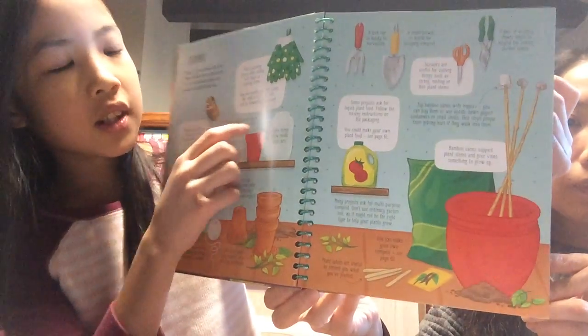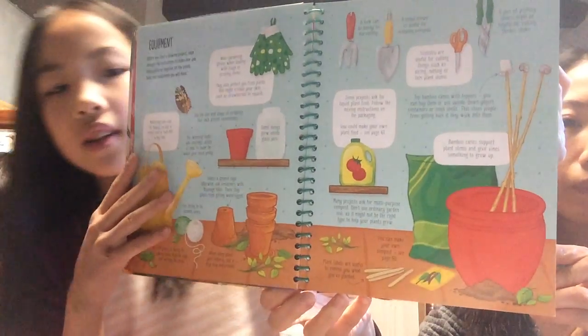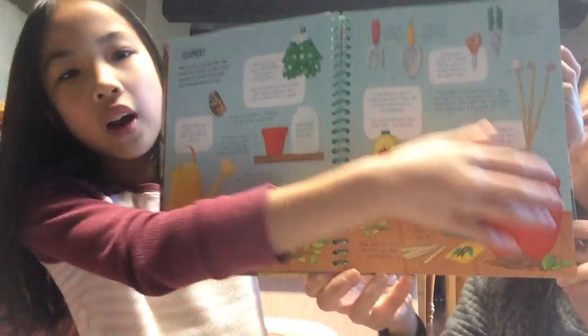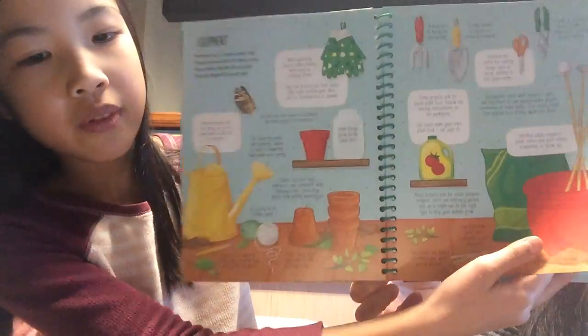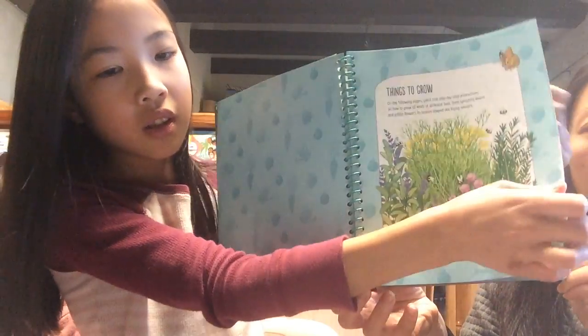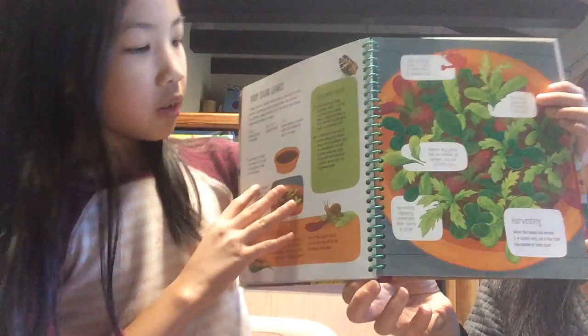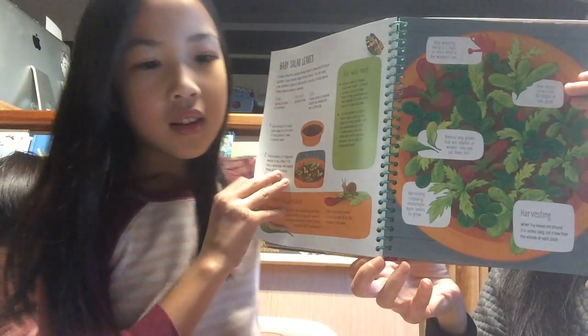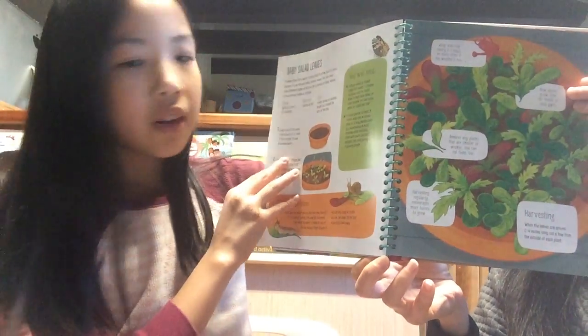The third section shows you the right equipment that you'll be using for gardening and a few tips before you start. And then the fourth section is all about growing your plants and tending to them carefully.